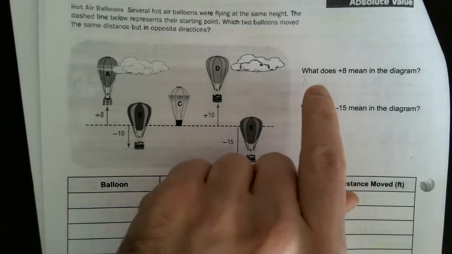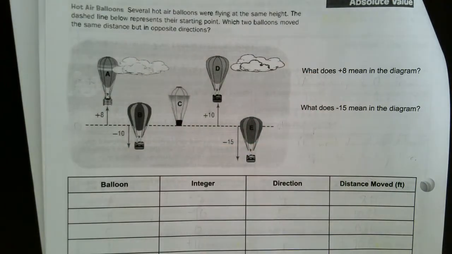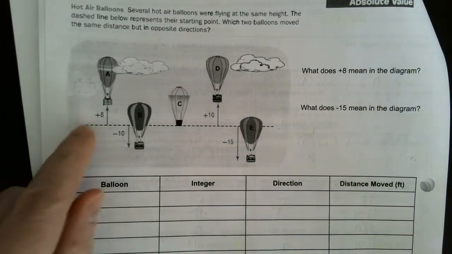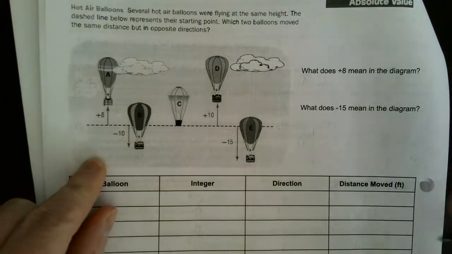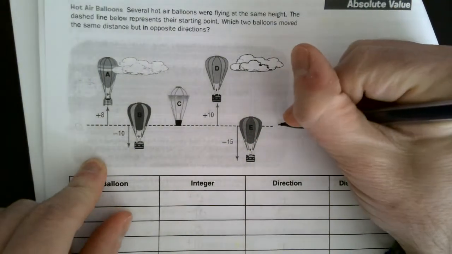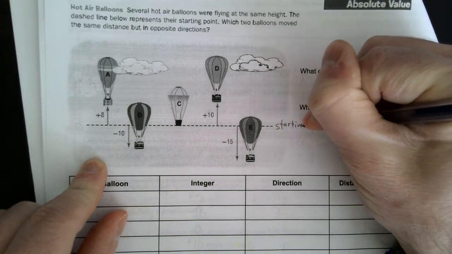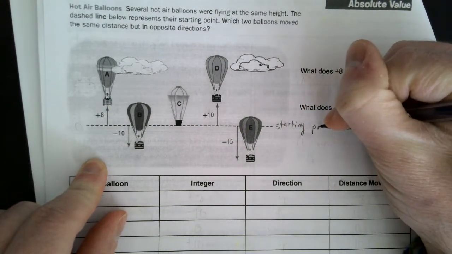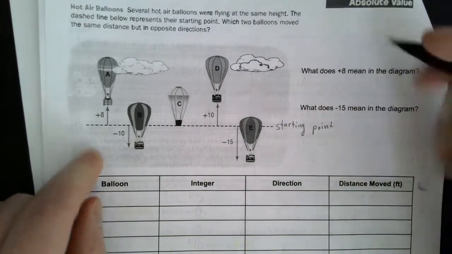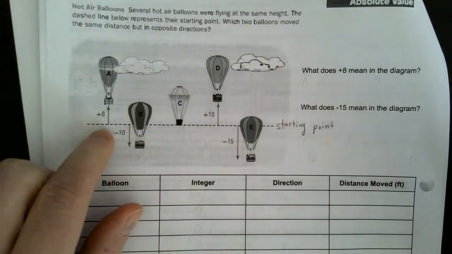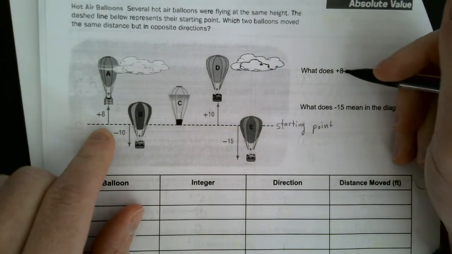what distance really means. First question is, what does plus or positive 8 mean in the diagram? Positive 8. So right here, this dashed line represents the starting point, where all of these hot air balloons started. What does positive 8 mean?